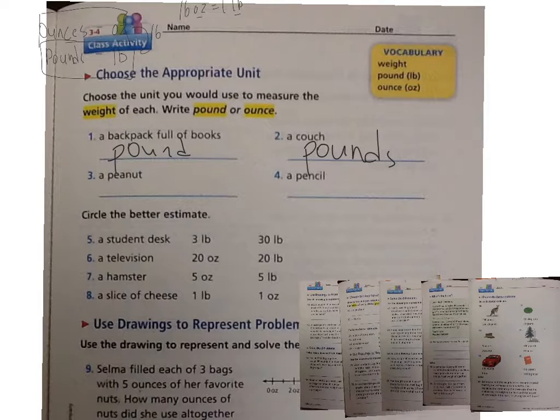A peanut. Hopefully you don't have a peanut that weighs a pound. In most cases, I think it'd be a record breaker if there's a peanut that weighs a pound. So it's definitely in ounces. And pencil's the same thing, ounces, because you're not going to be able to write with a pencil that weighs over a pound because your hand would be just sore.